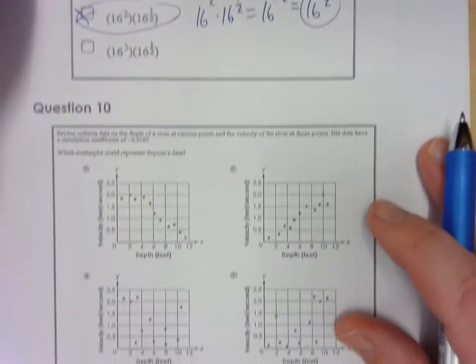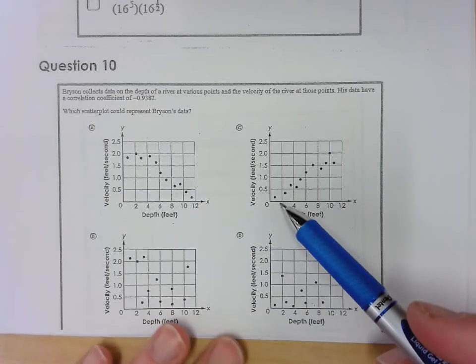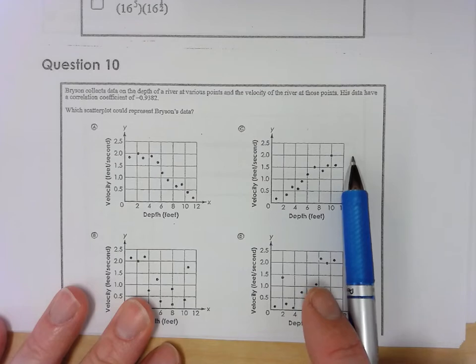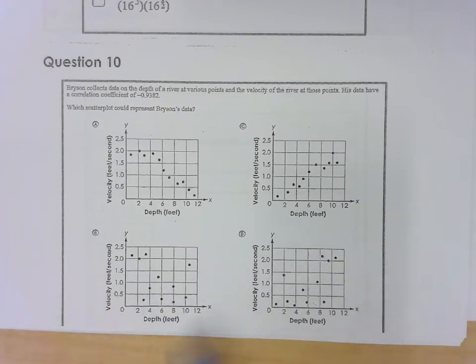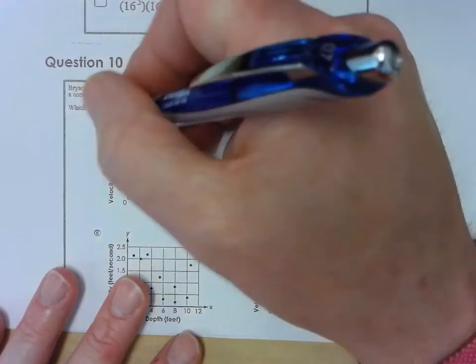Okay, number 10. Negative correlation means it's gonna have a negative relationship, and typically you read a graph from left to right. So this one would have a positive relationship. So it's going up. There's no relationship here because the dots are scattered all over the place like chickenpox. Well, you kids don't even know what chickenpox are. So it'd be like this negative correlation. So I'm going to go with A.